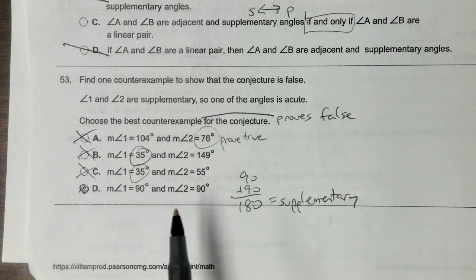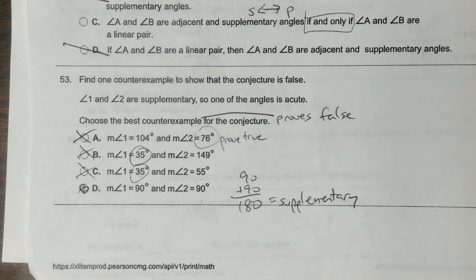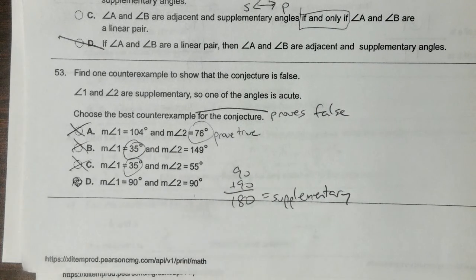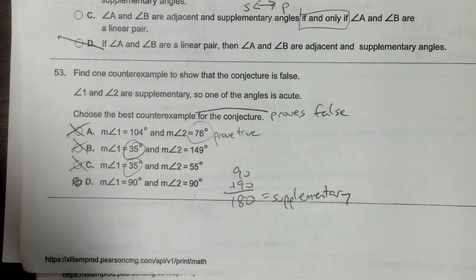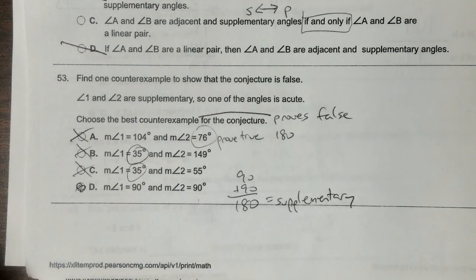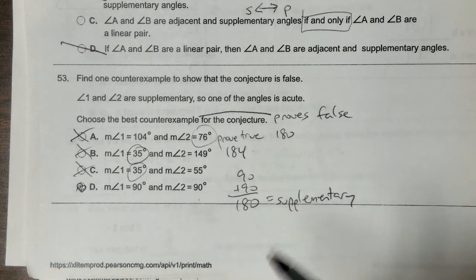In other words, if you have two right angles, then they're supplementary. That's one of the cases. Otherwise, you either have one obtuse and one acute. Now, also what I'm noticing is if you take a little bit longer on this question and add these numbers together, 104 plus 76 gives you 180. But 35 plus 149 gives you 184. And so you should rule it out for that reason also. And 35 plus 55 is 90.